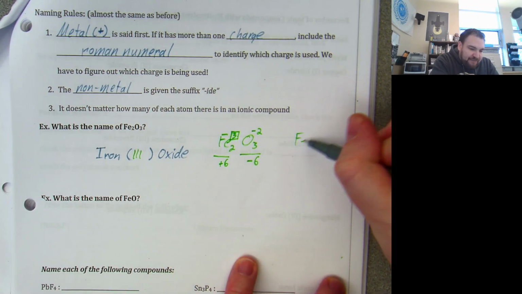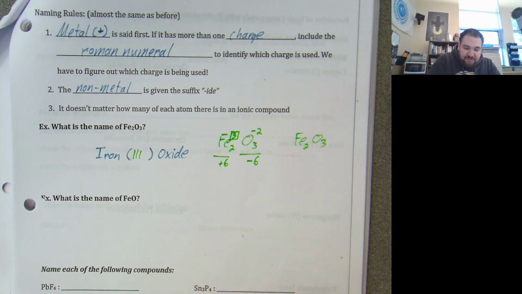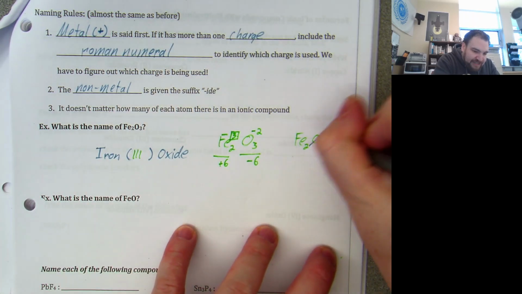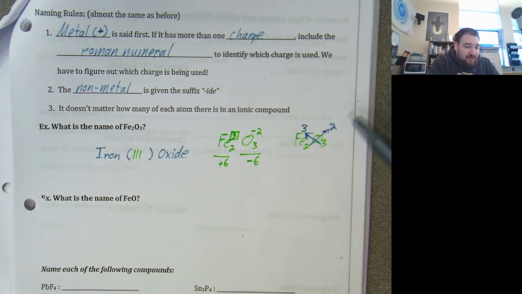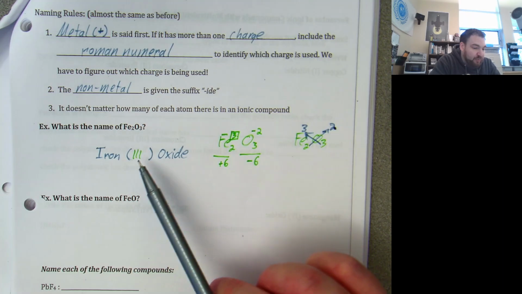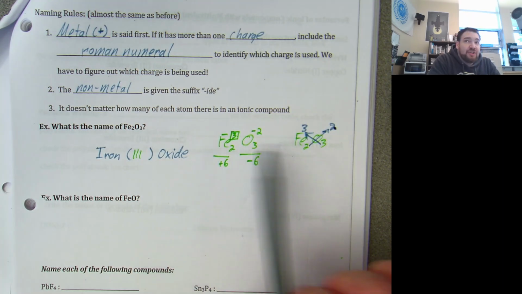We could say we had Fe2O3, and so to figure out the charges, instead of swapping and dropping, I'm going to swap them and erase them. So then this would be a 2 and this would be a 3, but then we have to check. Is oxygen actually 2? Yeah, it is. Because oxygen is actually 2, then iron is 3. And I put that Roman numeral in here. So whichever method you choose to use, you're good.